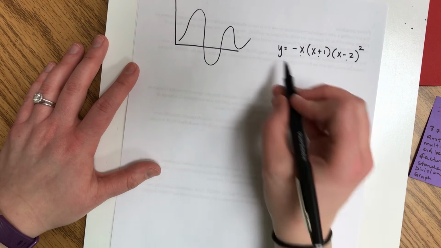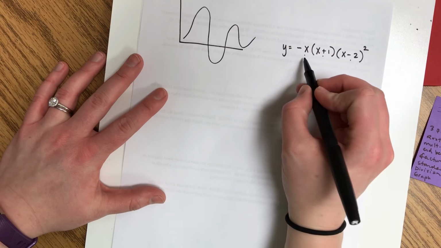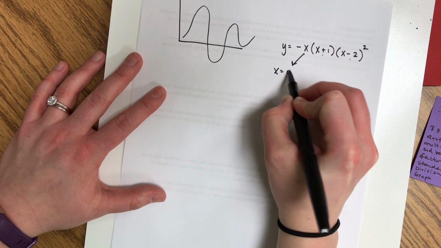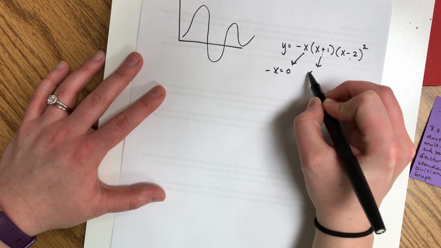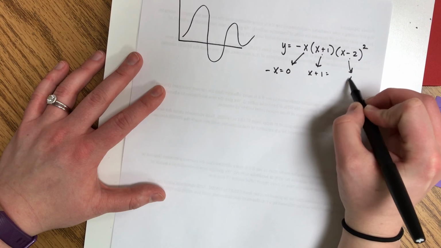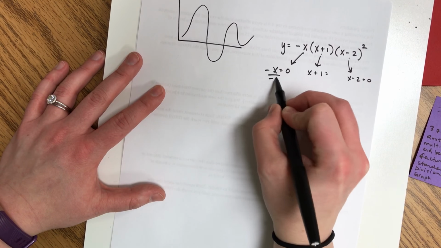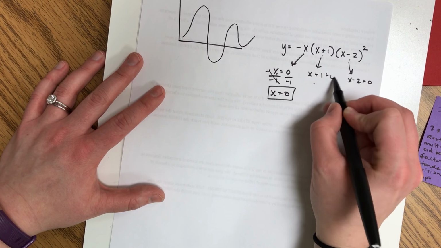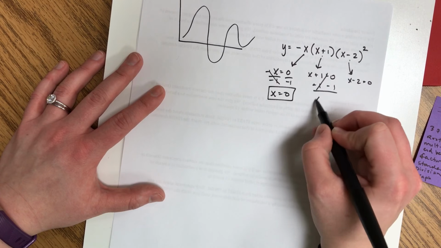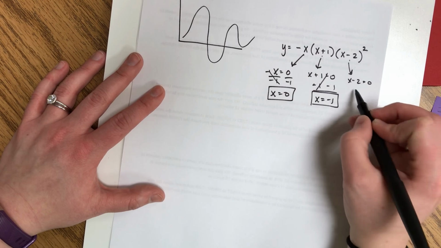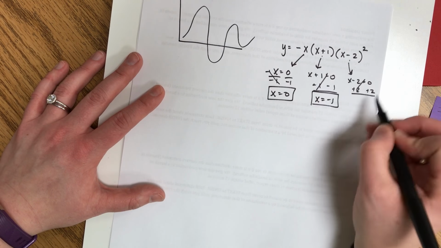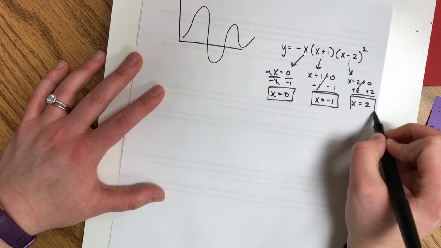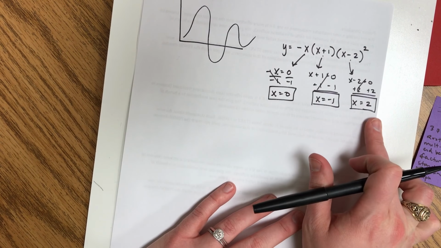So finding your zeros, once you come up with the factored form that you like, remember you just take each factor and you set them equal to 0, and then you can solve for x. So on this one, I've got 0. On this one, I've got -1, and on this one, I've got +2.